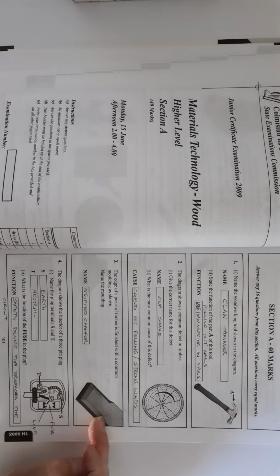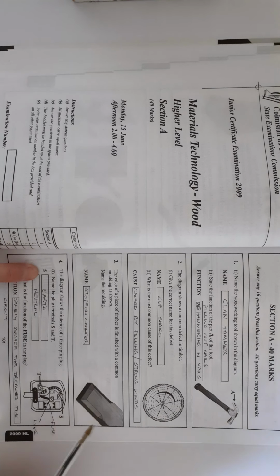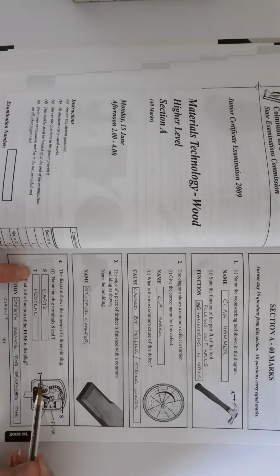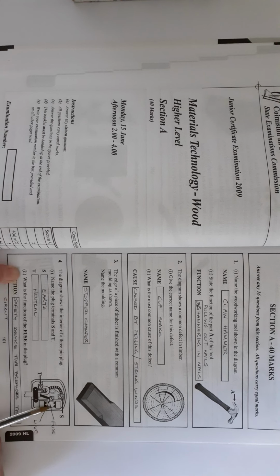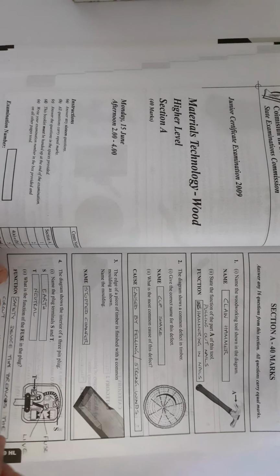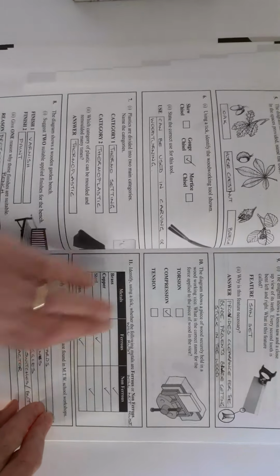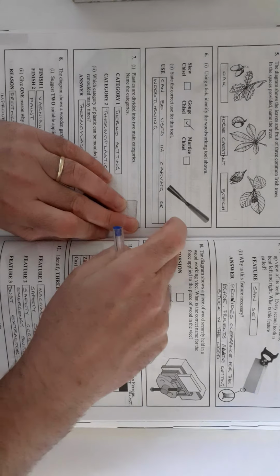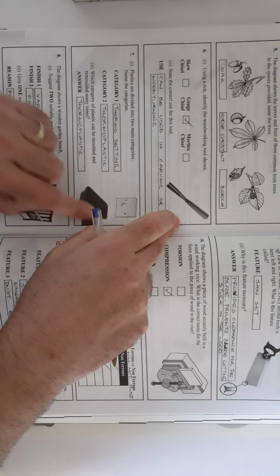Question 4 shows a diagram of a plug. You're asked to name terminal S, which is the earth terminal, and T is the neutral. This is the live, I've just labelled them in extra. This is the live here on the right and the fuse there on the right just beside it. What is the function of the fuse in the plug? So the fuse is a safety device that breaks the circuit and avoids the appliance getting damaged, so whether it's connected to the drill or whatever.